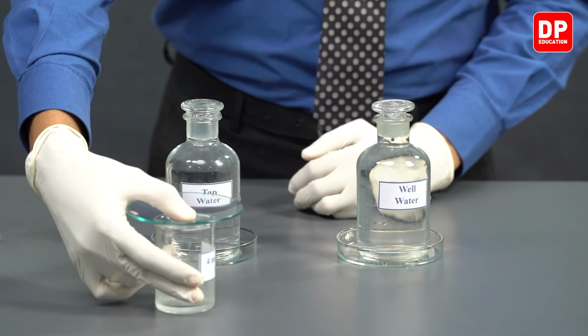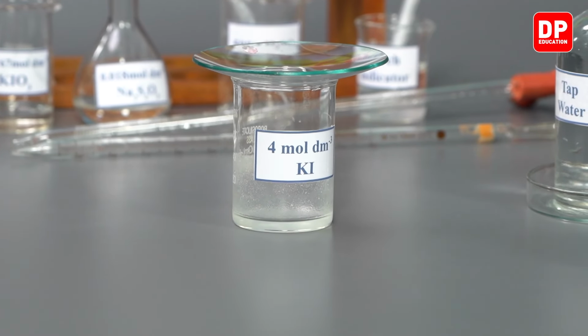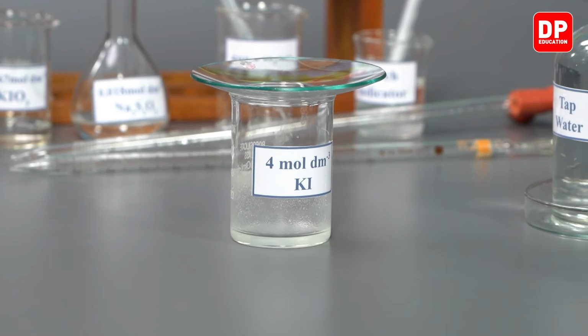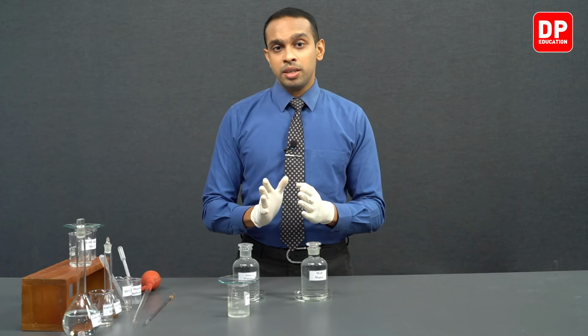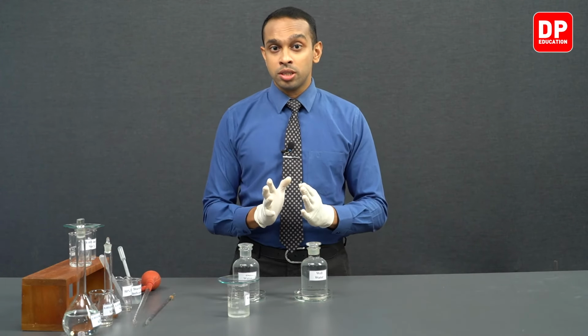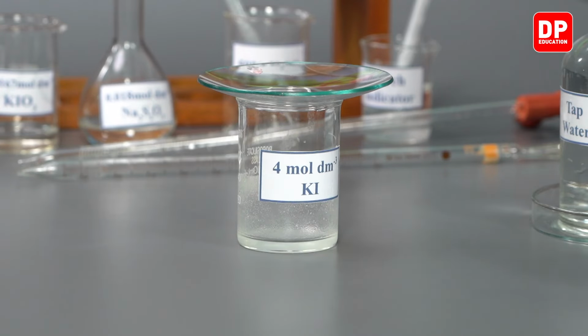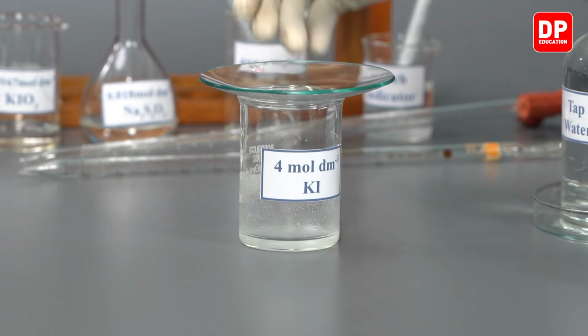So we have our potassium iodide solution here, and keep in mind this is an alkaline potassium iodide solution, meaning the potassium iodide solid was dissolved in 8 moles per decimeter cube concentrated sodium hydroxide solution. This contains potassium ions, iodide ions, sodium 1 plus ions, and hydroxide ions.